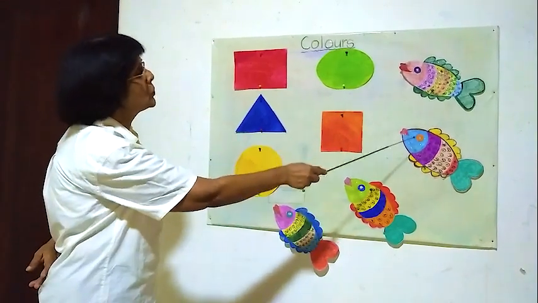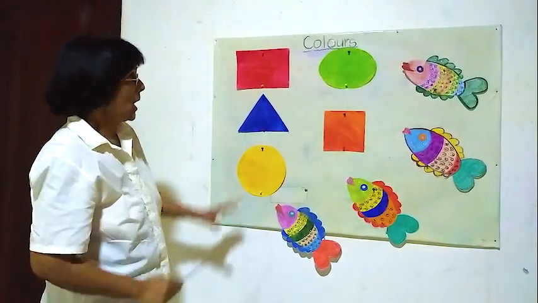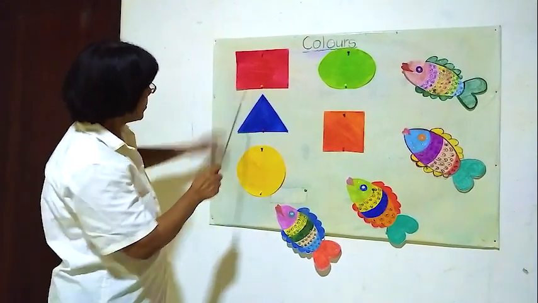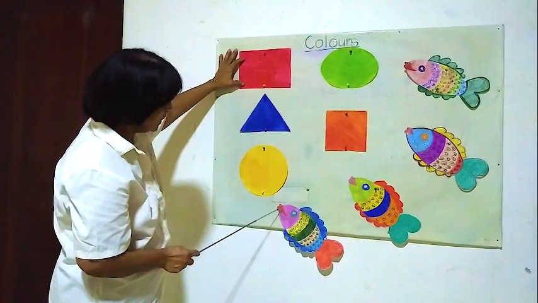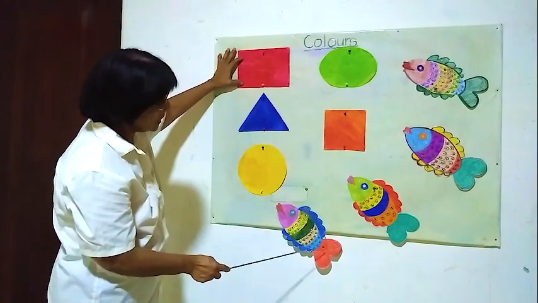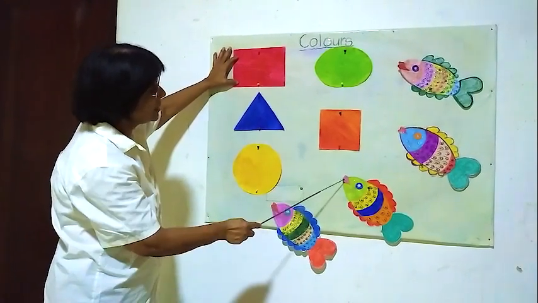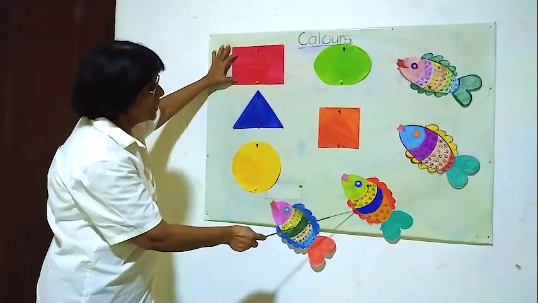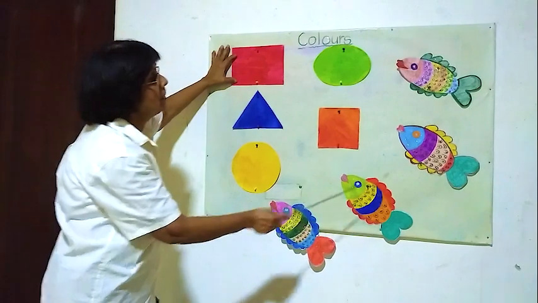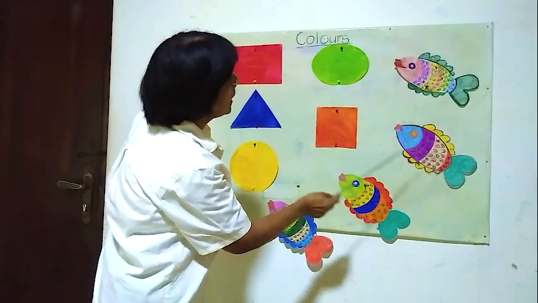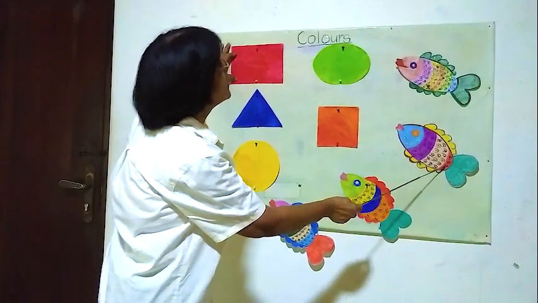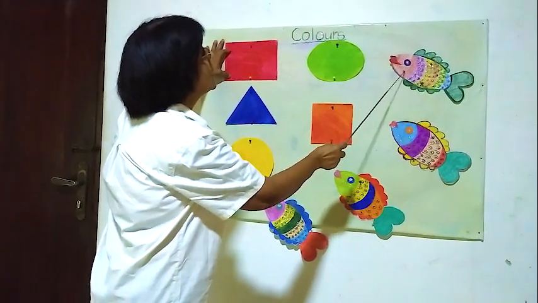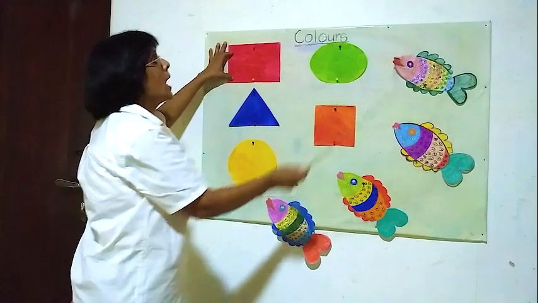Now we see, there are fishes here. Fish, 1, 2, 3, 4 fish. They are looking at the colors. We'll see, where is red color? Here red, here red, and here red color. Here also red, right?